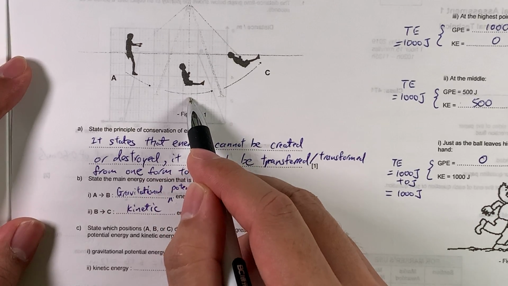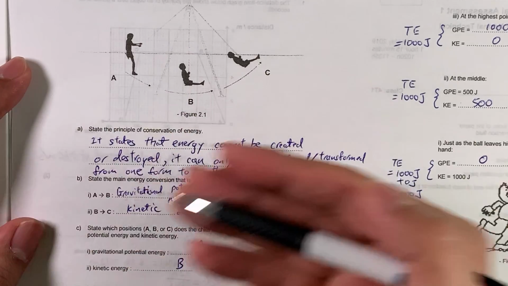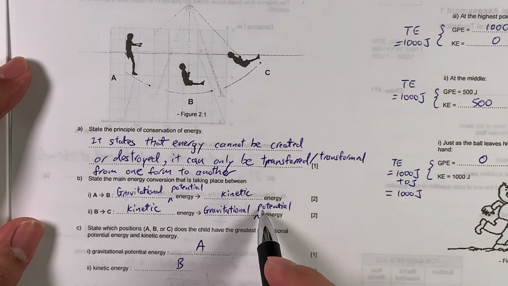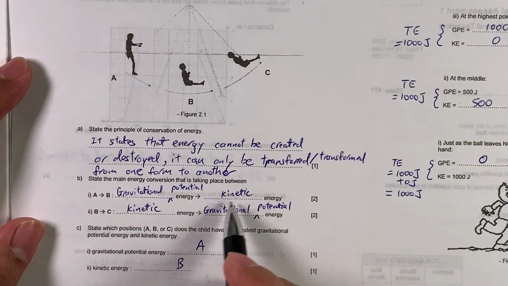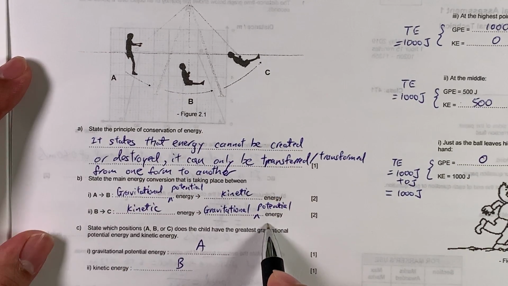B has kinetic energy, but no gravitational potential energy because it is at its lowest point. When you move up to C, you gain some gravitational potential energy again. So kinetic energy to gravitational potential energy.